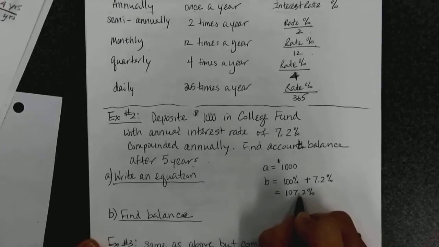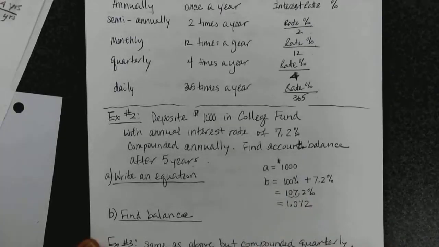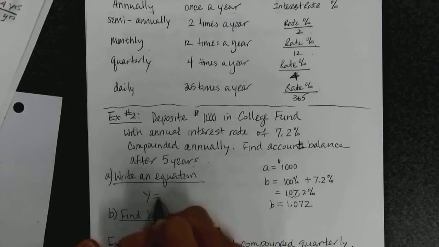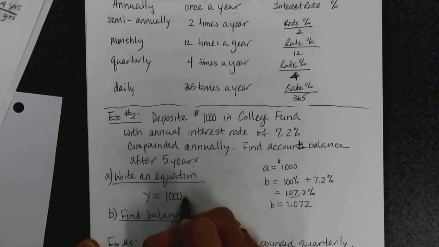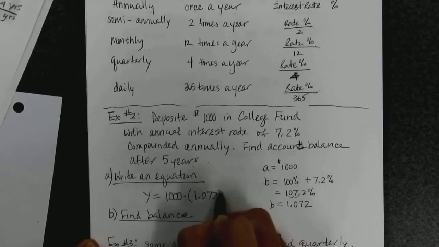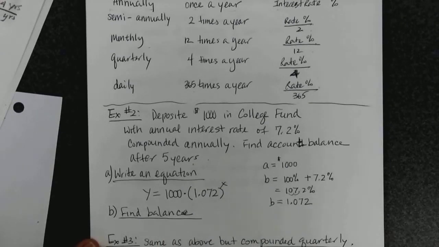And we convert it to decimals by moving it over 1, 1.072. That is our B value. So our equation now will be y equals 1,000 times 1.072 to the x power.